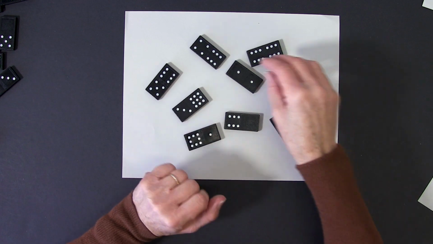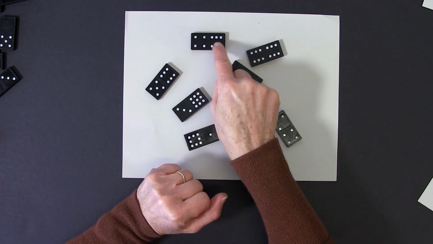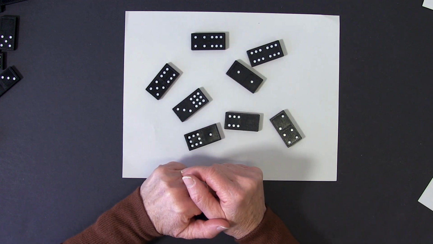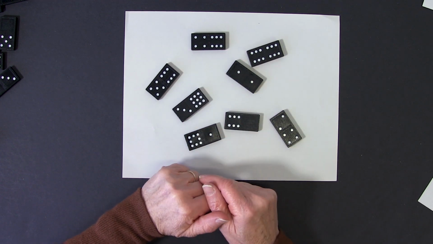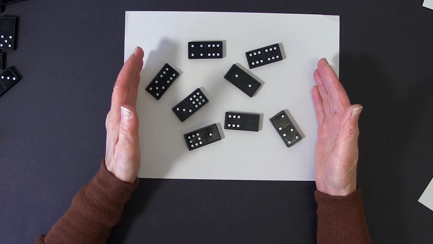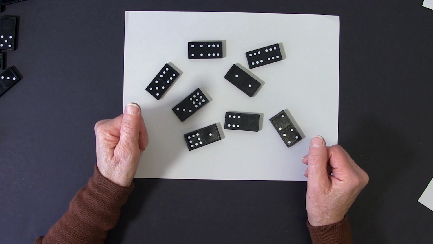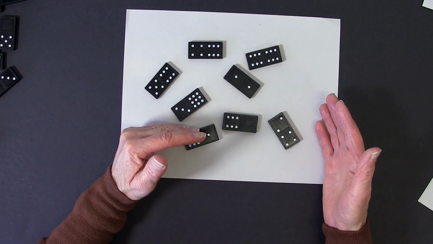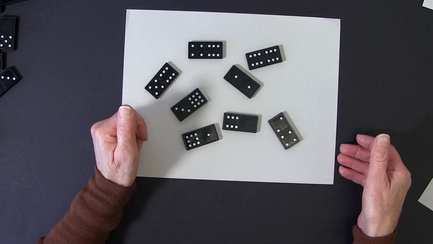These are dominoes. You will notice that on each side of a domino, you have a quantity of dots, and those dots are referred to as pips. One of the ways in which we can use the dominoes is to help us represent time. We can represent time on a digital clock and on an analog clock.